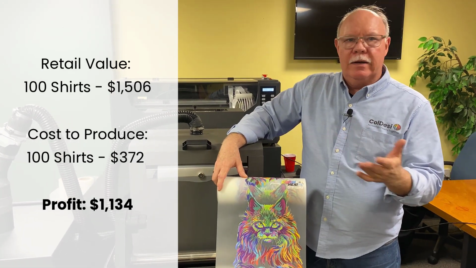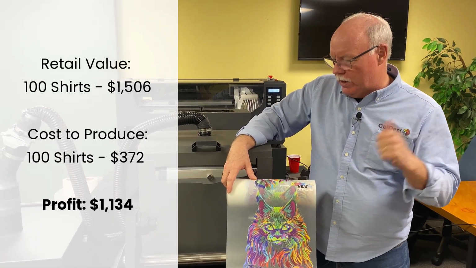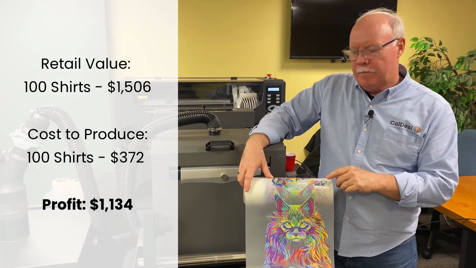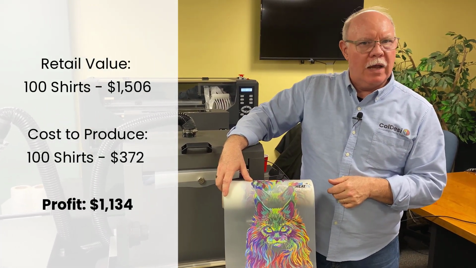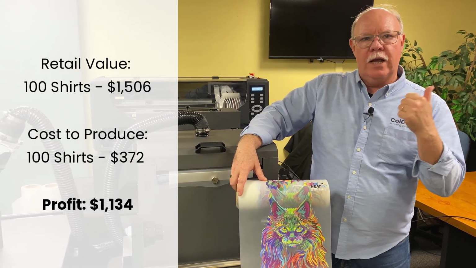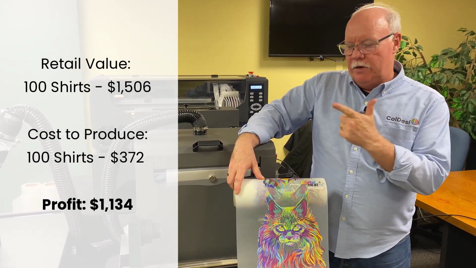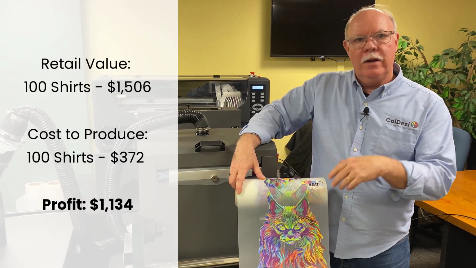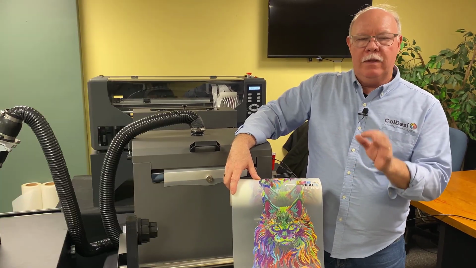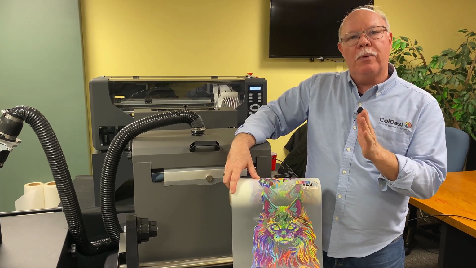Again, we were talking about Gildan Ultra Cottons, that's the one we had quoted online. You shouldn't be paying more than $3 a piece for those, for blacks. So you got $3 into the shirts, you got $300 into the shirts, you've got $72 into the film and the media and the powder, and you got 4.5 hours of your time, $1,500 retail price on it.